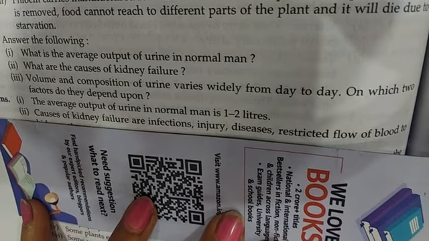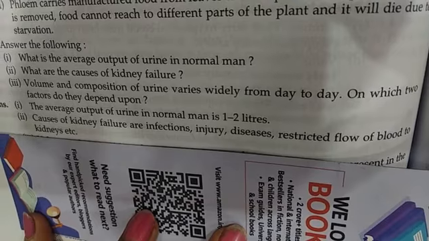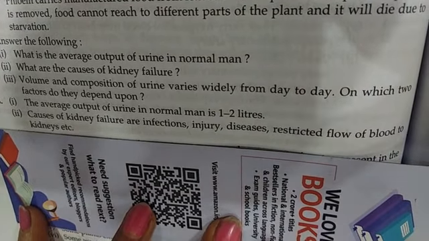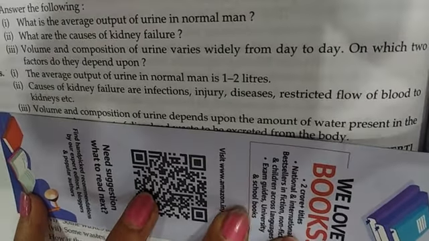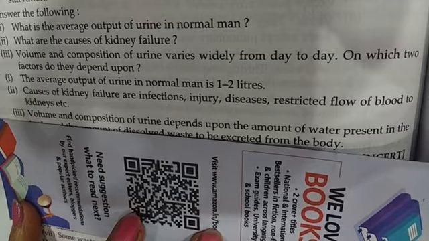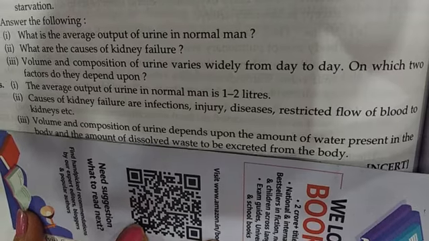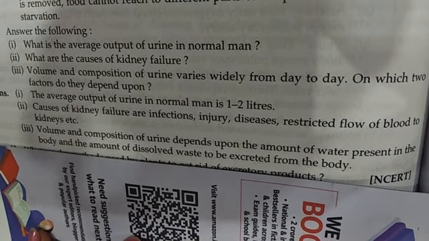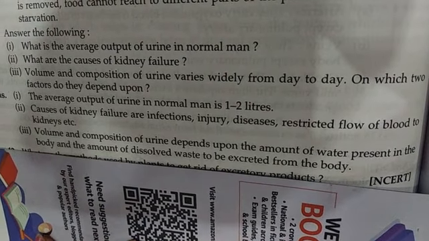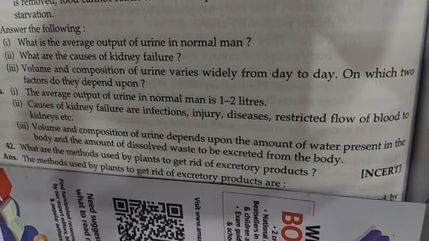What are the causes of kidney failure? Causes of kidney failure are infections, injury, disease, restricted flow of blood to kidneys, etc. And third, volume and composition of urine varies widely from day to day. On which of the two factors do they depend? Volume and composition of urine depends upon the amount of water present in the body and the amount of dissolved waste to be excreted from the body.